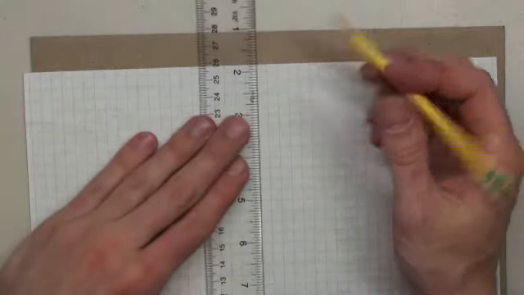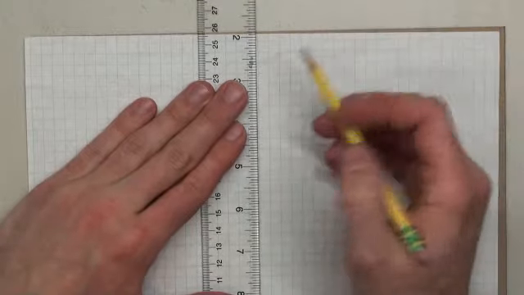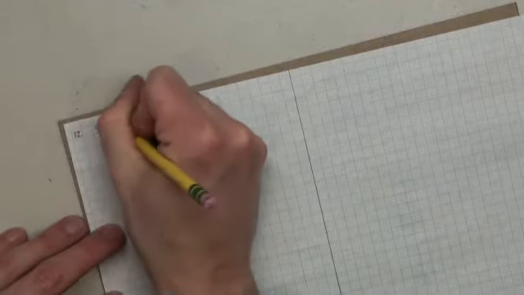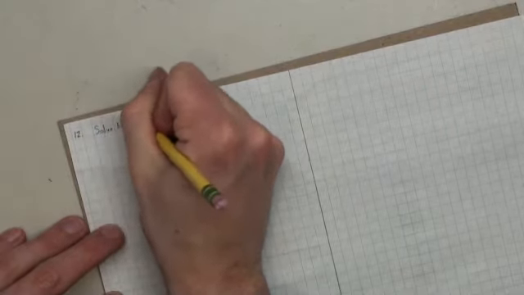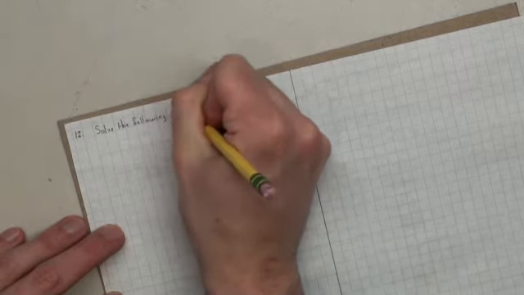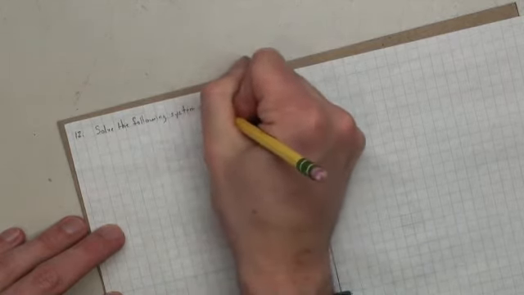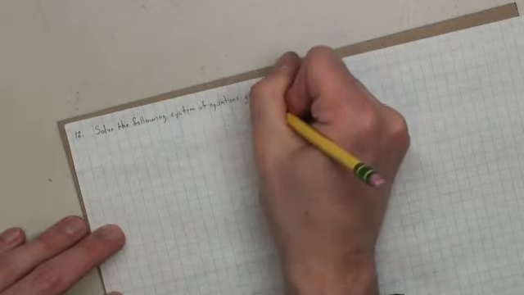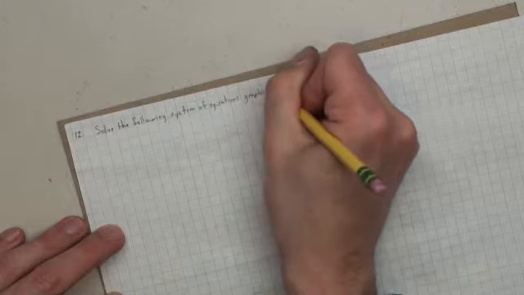Okay, here's my middle line. Solve the following system of equations graphically.